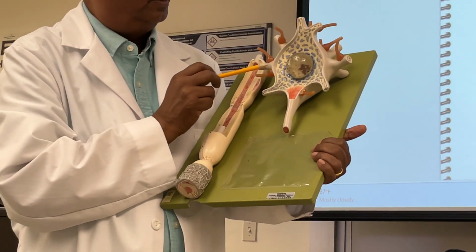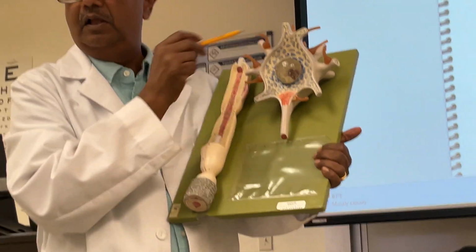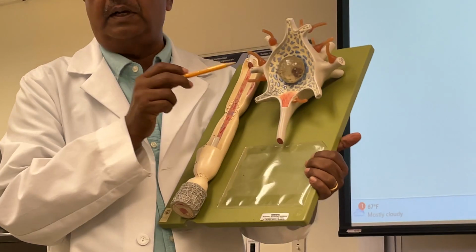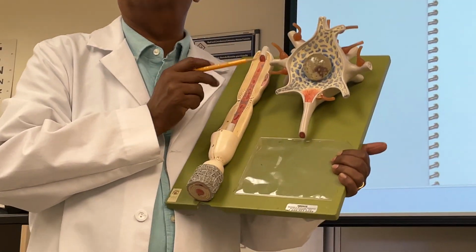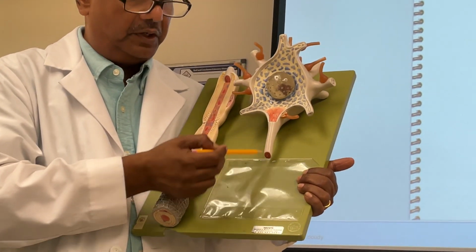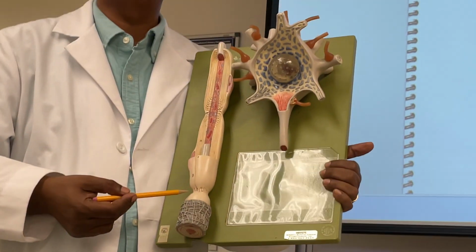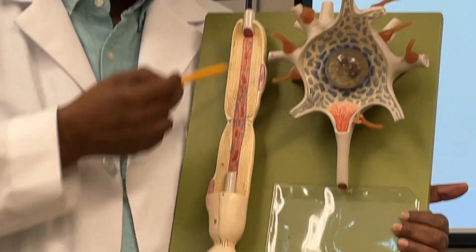So that covers, and this part is called the soma, neurosoma, or just soma, cell body. Okay, if you write cell body, soma, or neurosoma, I'll give you marks. Okay, so this part is going to be continuing down, and that's what you see here. Okay, so what you see here is the axon, which is going down.